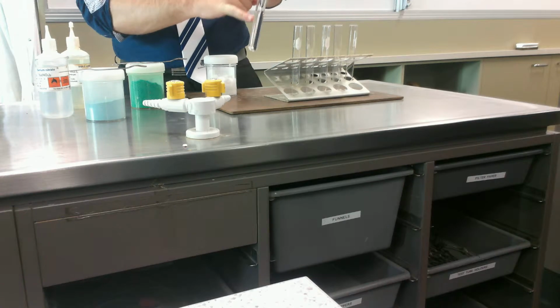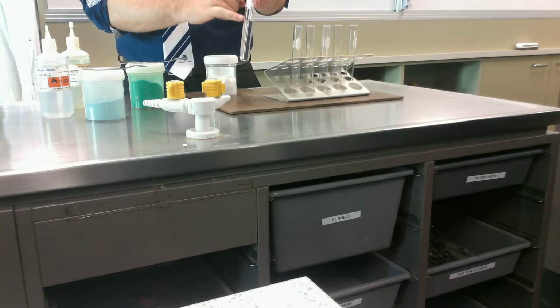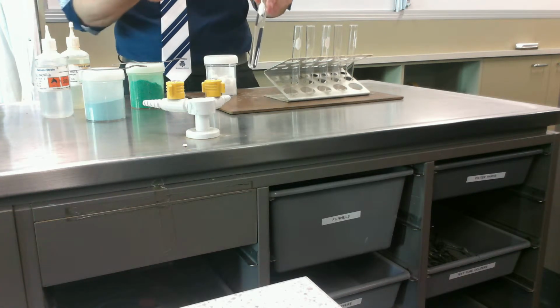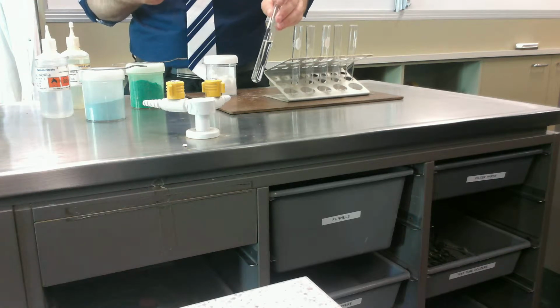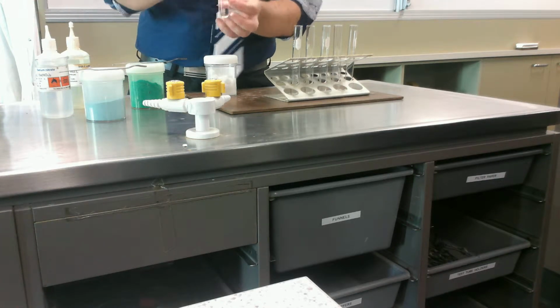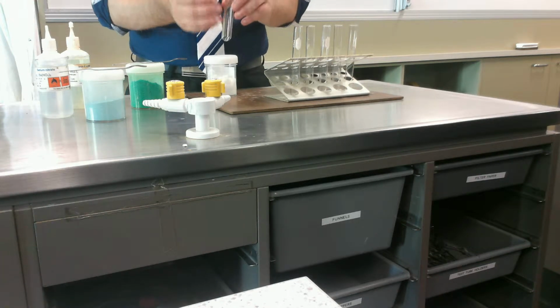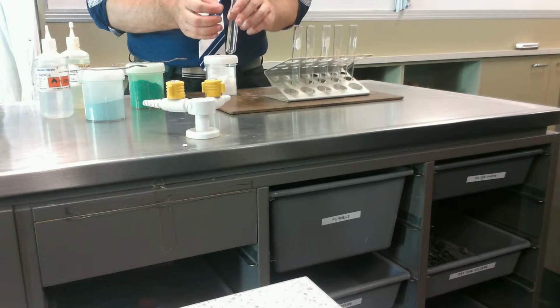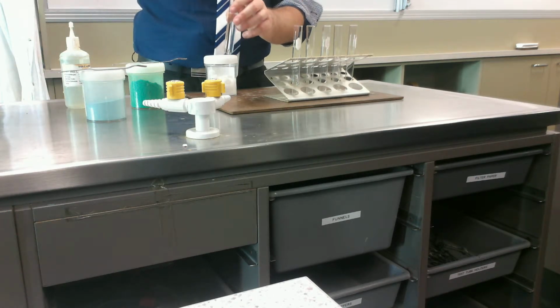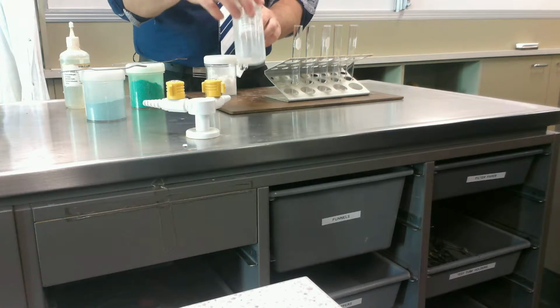What colour is this here? It's the same colour as what? Water, which means the word we use is colourless. Because there's no solid bits floating around it, we know it's a solution. So this is a colourless solution. So just like this one here, barium nitrate, which is also a colourless solution.